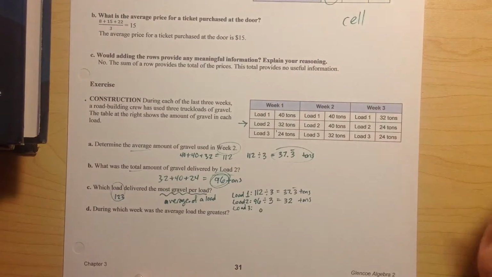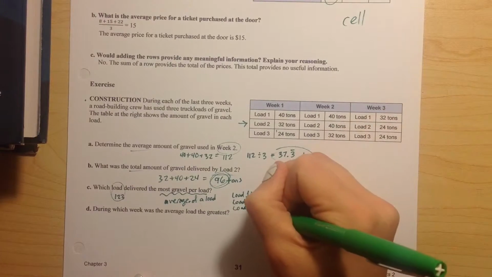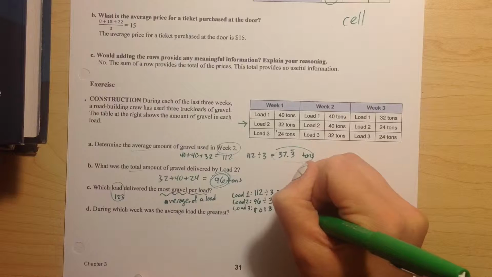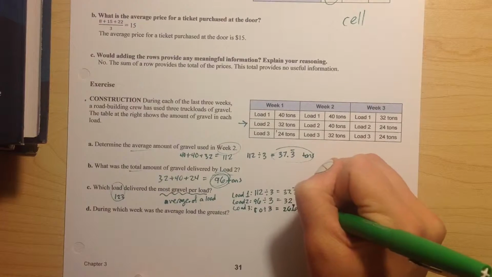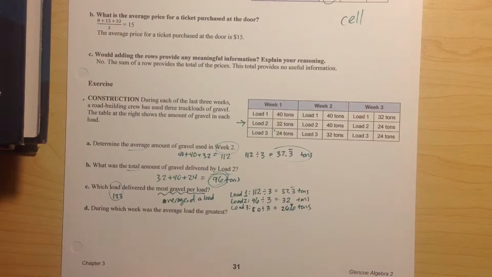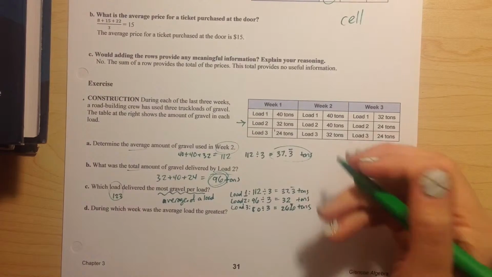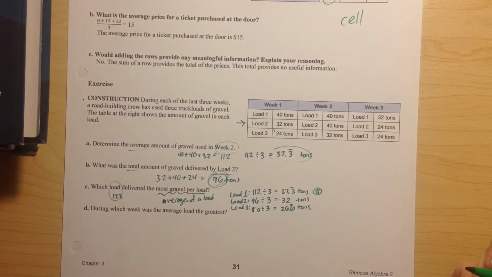Carry the 1. Sorry, I'm not working with a calculator today. 3, 4, 5, 6, 7, 8. 80 divided by 3. That gives me 26 and 2/3. That's 0.6 repeating tons. So, which load delivered the most gravel per load? When I take this average here, I see that load 1 was the best by far.